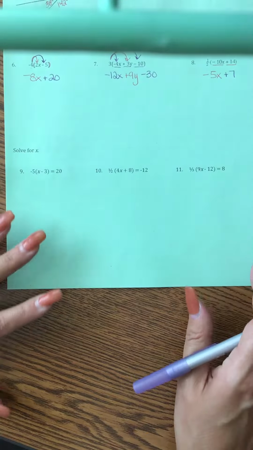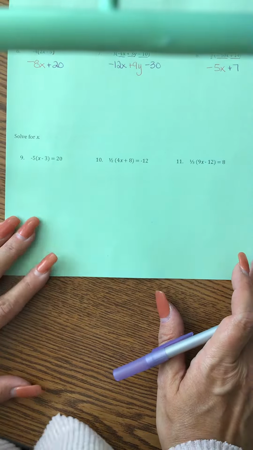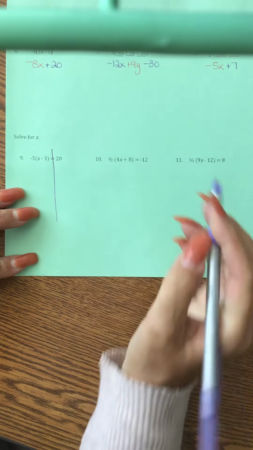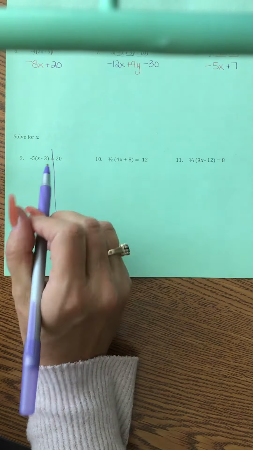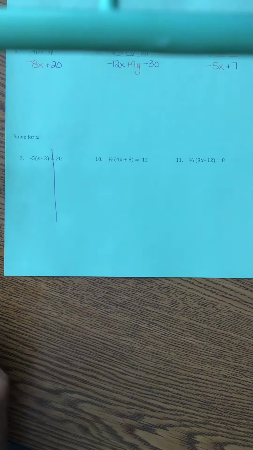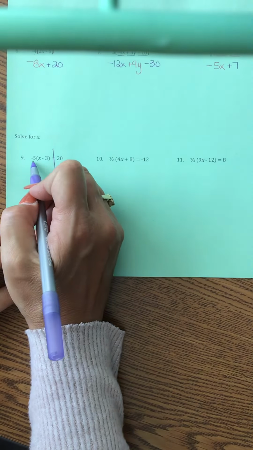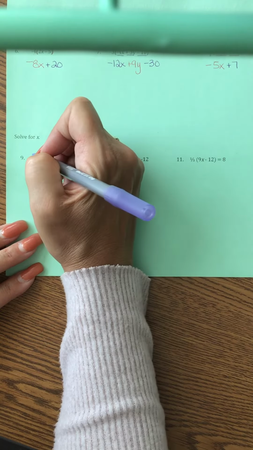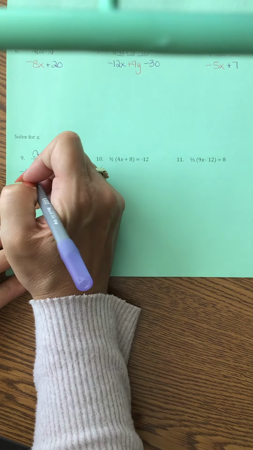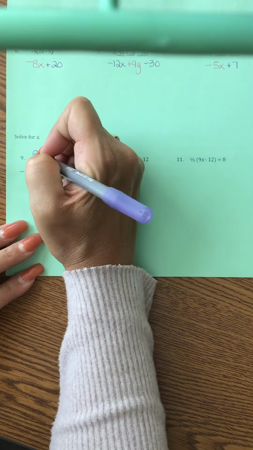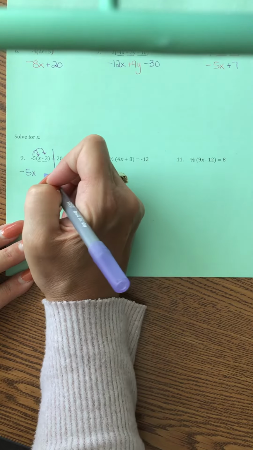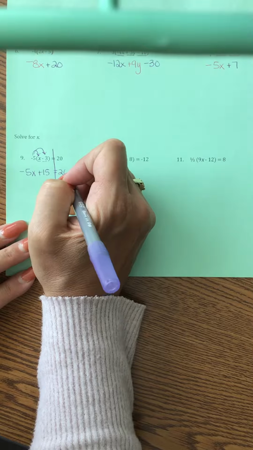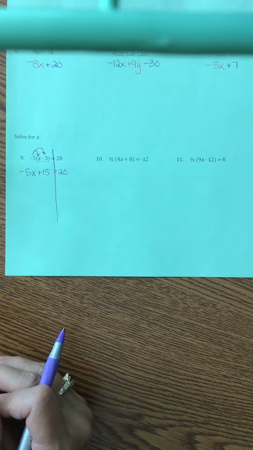Now, let's put that into practice in these 3 equations on the bottom. Because they're equations, I'm going to draw the line so that it reminds me that whatever I do on one side, I must do to the other. Now, we see that we need to distribute here. We have a -5 that needs to be distributed to x and to -3. Well, -5 times x is -5x, and -5 times -3 is +15. On the other side, we just need to bring the equals 20 down.